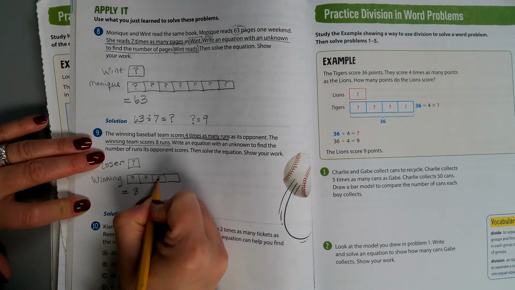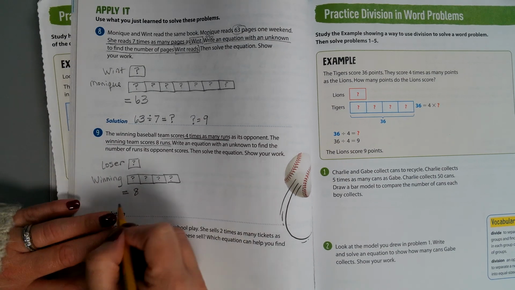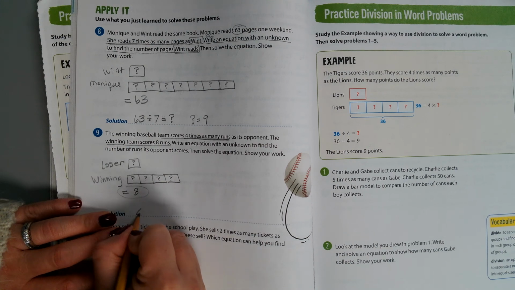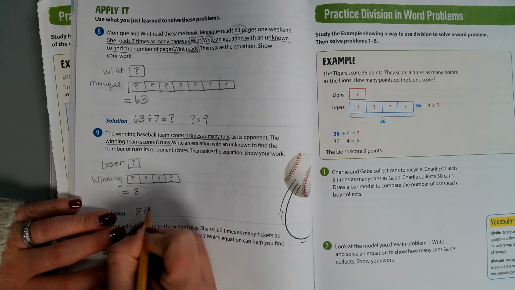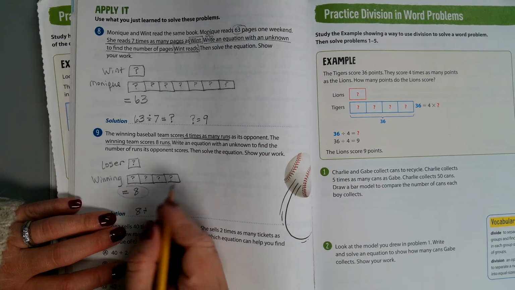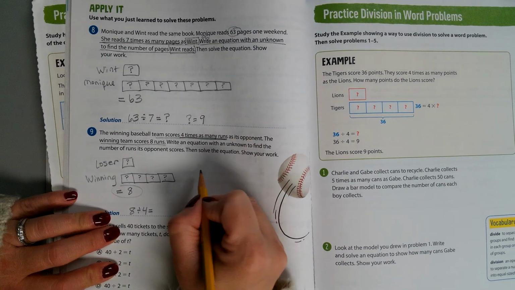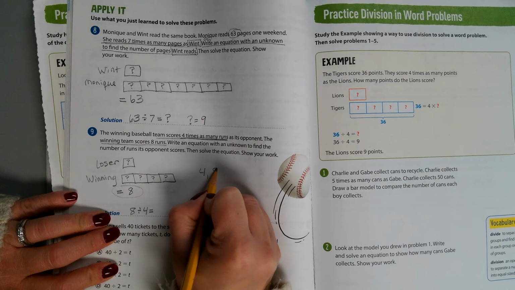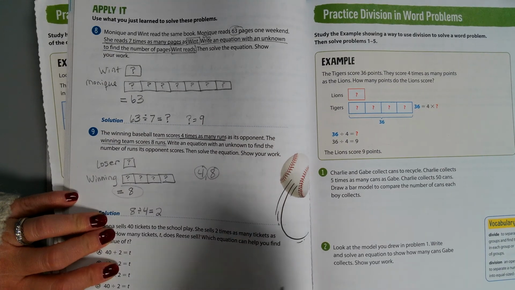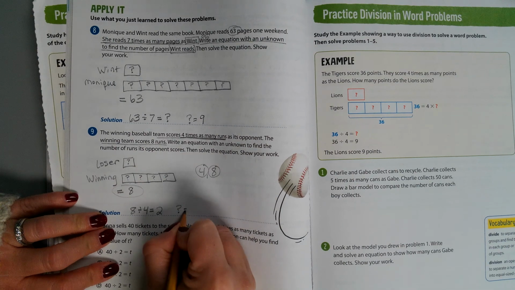So let's set the equation up for this. We're going to take our product, divide it by the number of boxes, and we're going to skip count to find the answer. 4, 8. The answer is 2. Question mark equals 2.